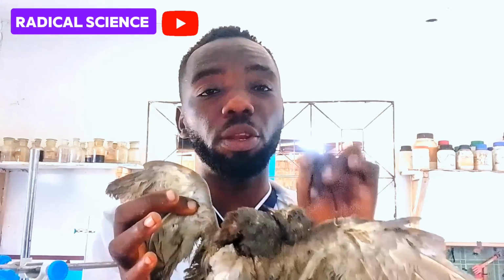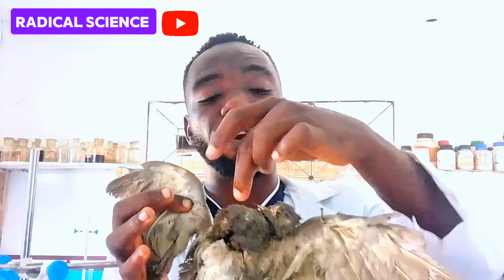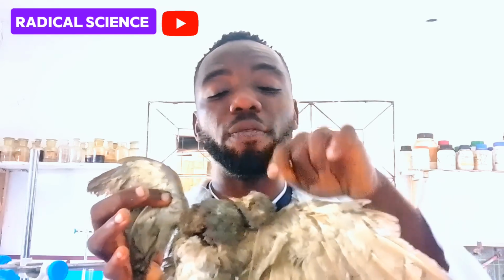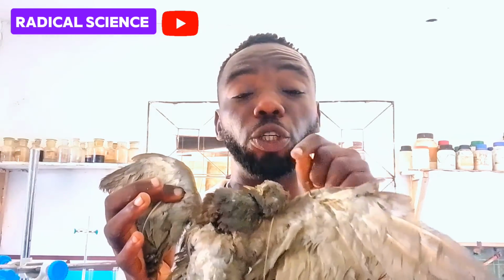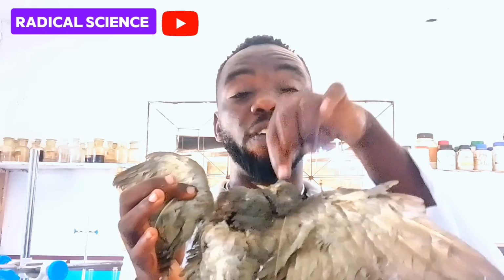After drawing, you will have to label it. From here, we have the beak, the eyes, the nostrils intact, and the neck. Do not forget to label the neck. Now, let's take a look at the adaptation or the functions of all these that we have mentioned.